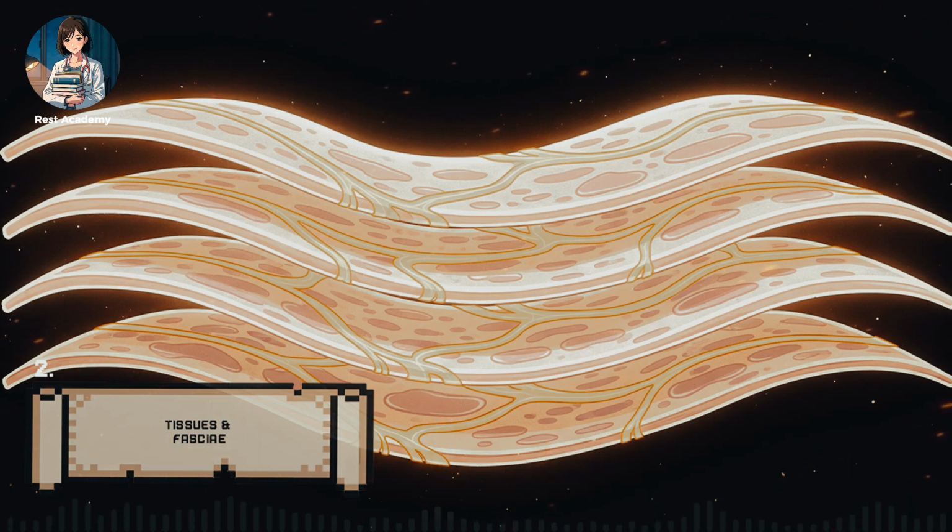These sheaths merge with deep fascia and tendons, allowing forces to transmit not only along a muscle's length but also laterally into adjacent structures. A reason distant regions can feel tension when one area stiffens. Nervous tissue interlaces with this fabric.